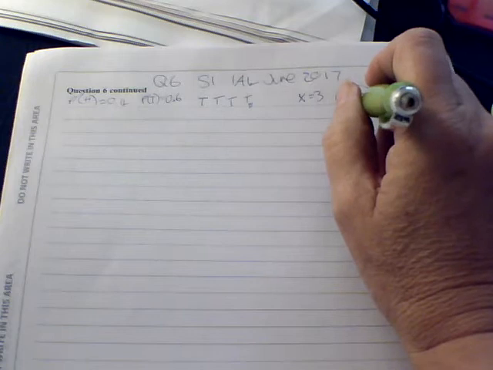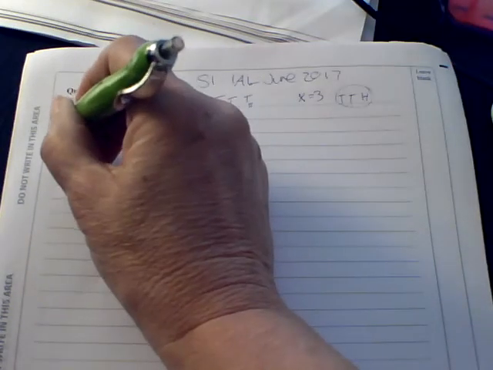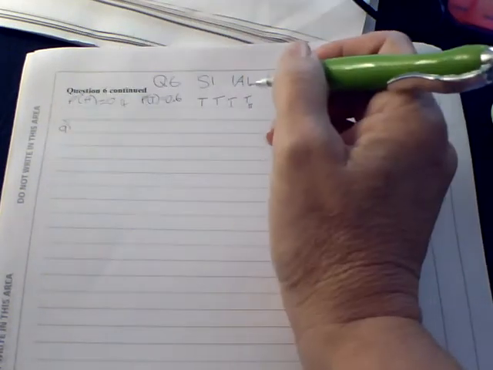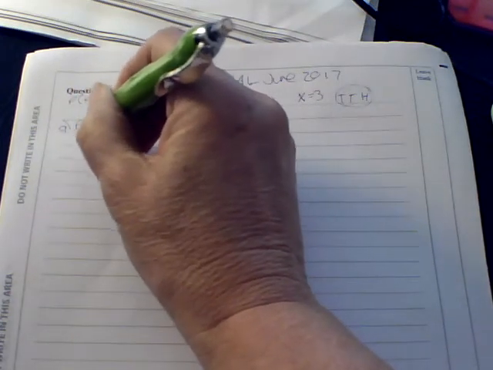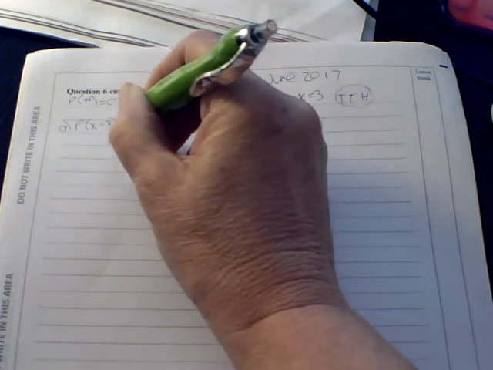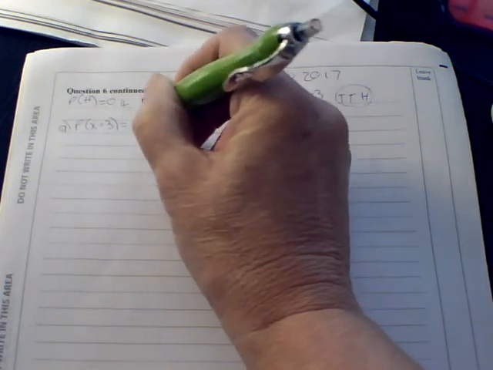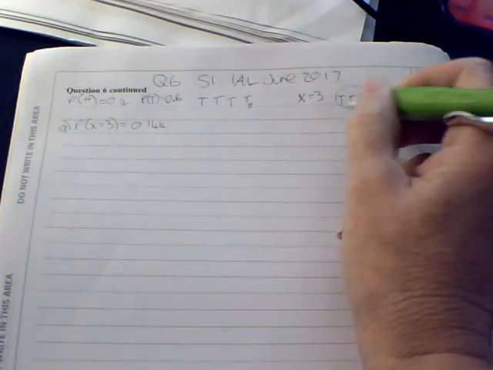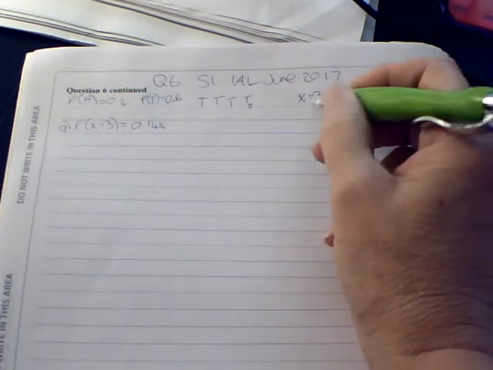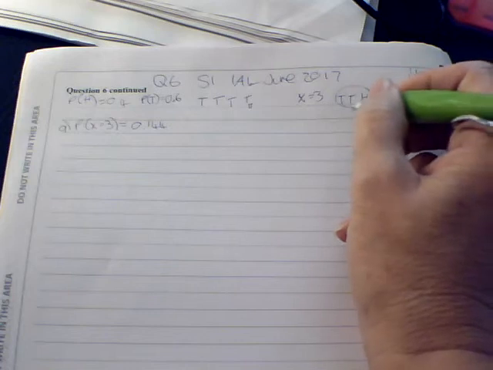Okay. So part A says show the probability of x equaling 3 is 0.144. I've actually kind of helped out here a bit because what we want is to have a tail, a tail, and then a head.